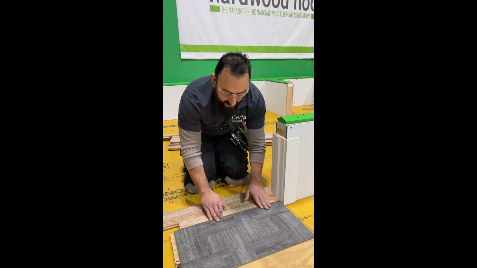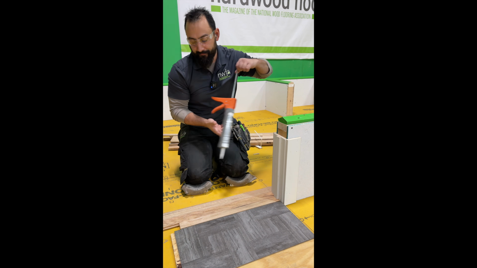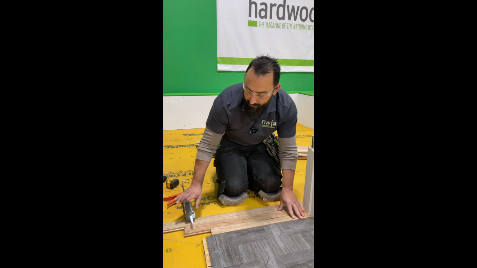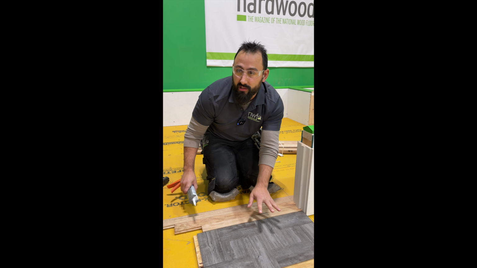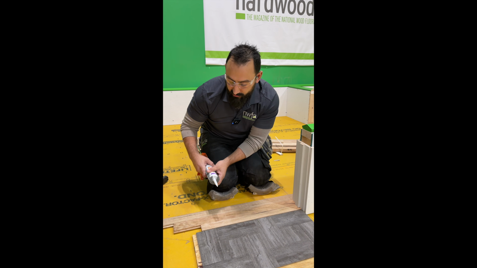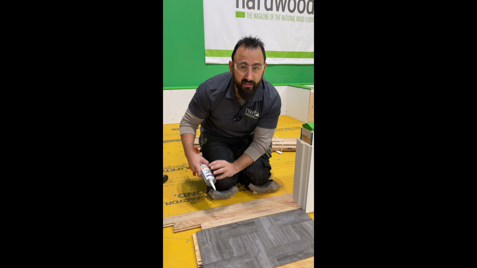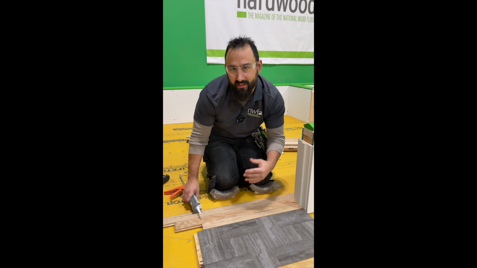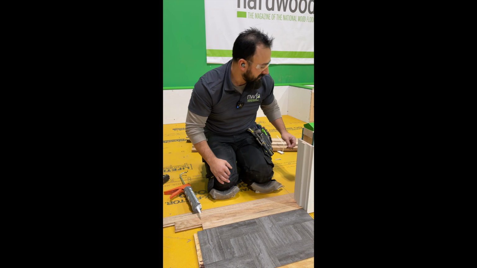Then I'm gonna come back and fill this gap with some sanded caulk, which you can get at most home centers, but I'm going to try to find something that matches the existing grout if there is some, as closely as possible. This is also, when it dries, gonna look really similar in texture, but it also is gonna remain flexible so that my floor has some room to expand and contract and move.